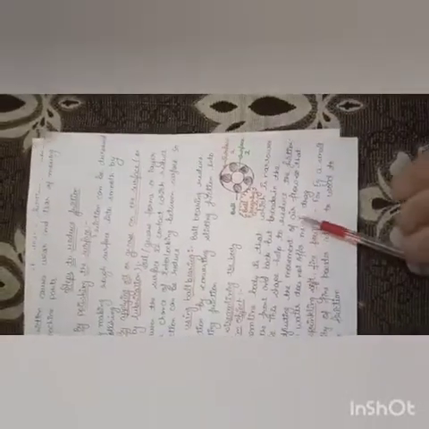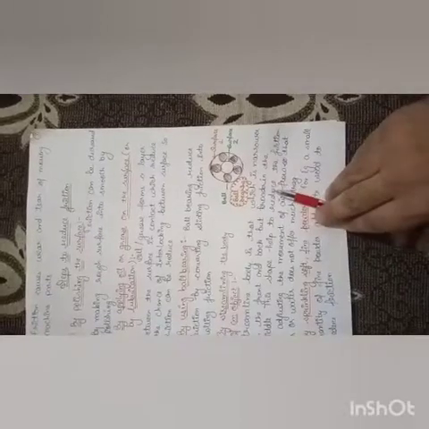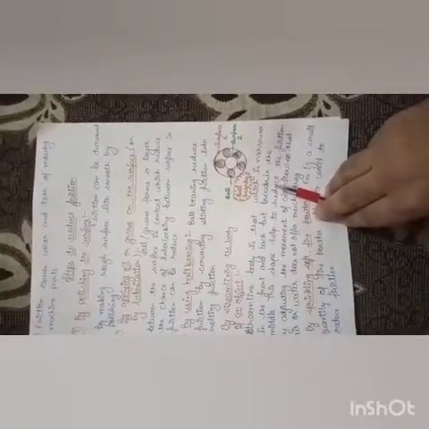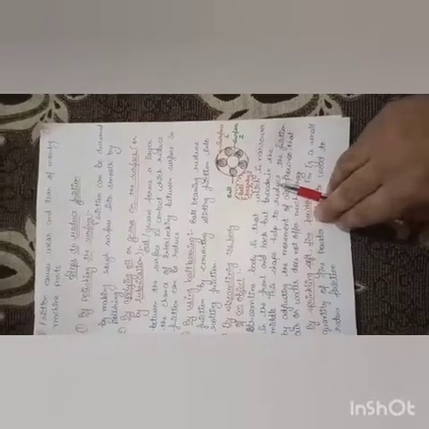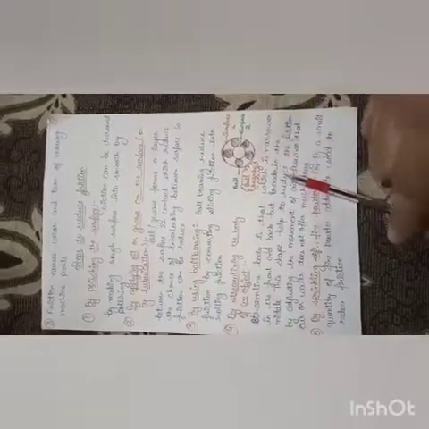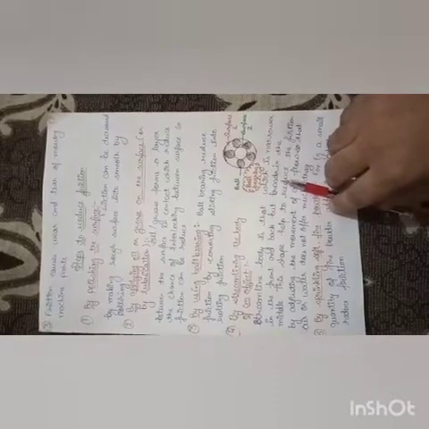Now next is how you can reduce the friction by sprinkling soft or fine powder. You might have seen, whenever you play carom board, I hope that you have played carom with your friends and your family, that when you put a fine powder on the carom board, the striker moves very fast and easily on the board, and it will travel a large distance.